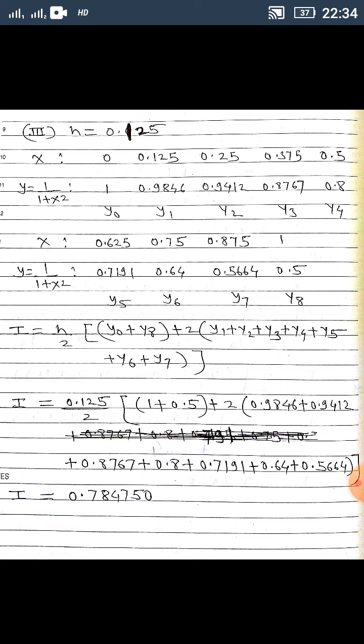1 upon 1 plus 1 square, that is 1 by 2, that is 0.5. For different x values we get different y values after substituting those x values in 1 upon 1 plus x square. So naming them y0, y1, y2, y3, y4, y5, y6, y7, y8. Now we get the value of the integration I is equal to h by 2 times first and last, y0 plus y8, plus 2 times all of y1, y2, y3, y4, y5, y6, y7 in addition.